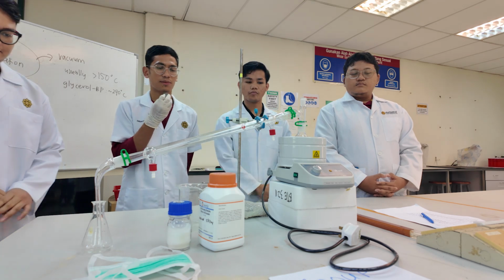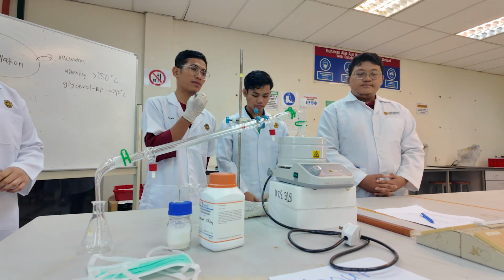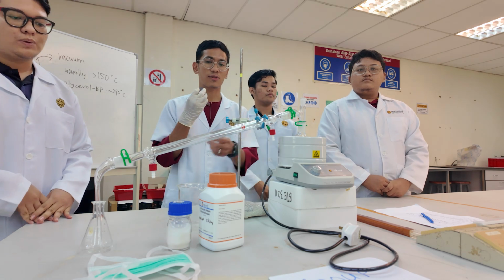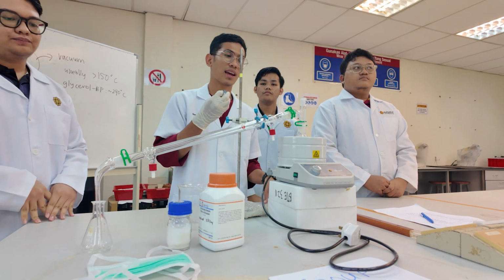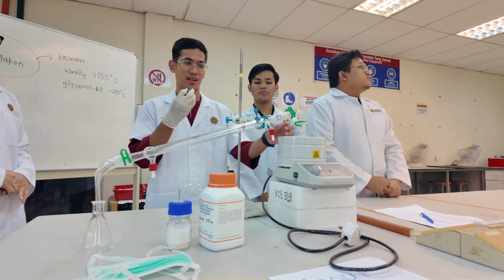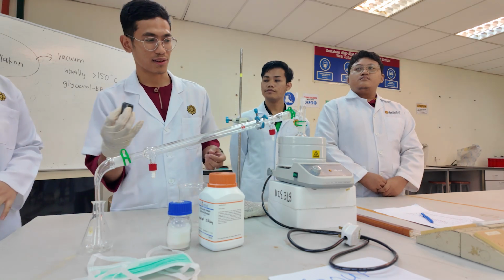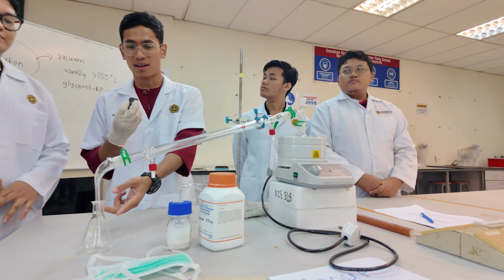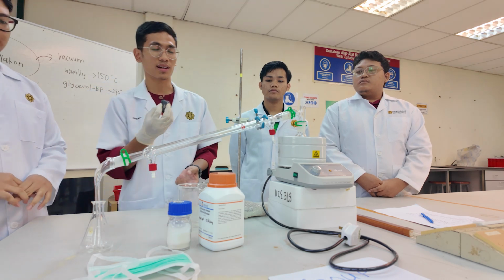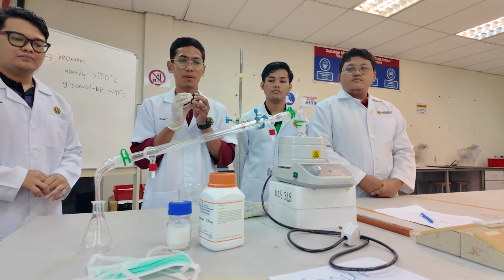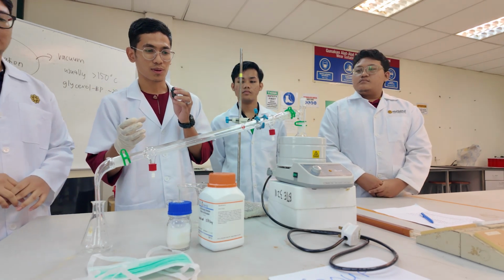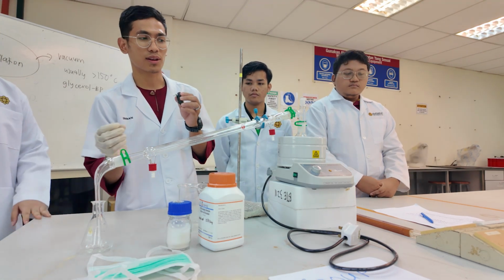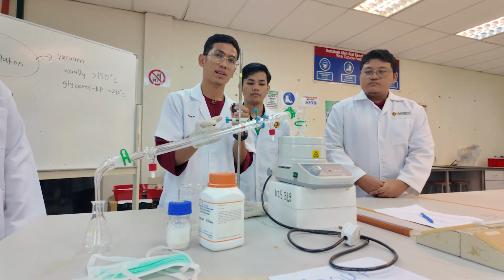For the second part, precaution and safety in the lab in this experiment is to prevent glassware accidents. In this experiment, we use a lot of glassware apparatus like the condenser, round bottom flask, funnel, flask and beaker, and we make sure we always use this glassware carefully when we set up and install the apparatus.